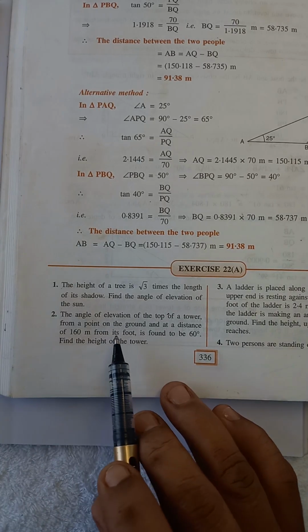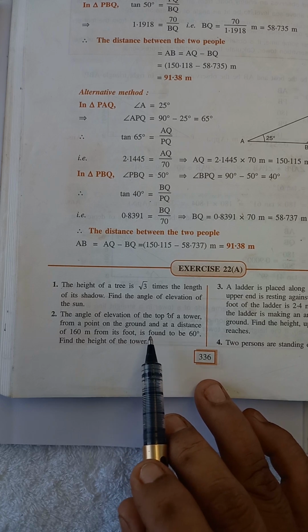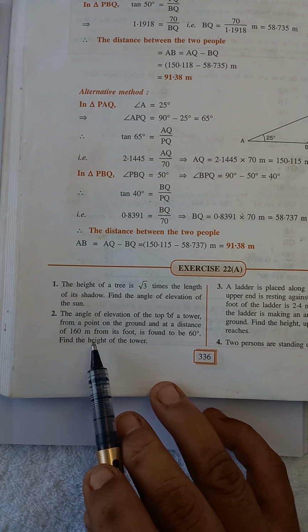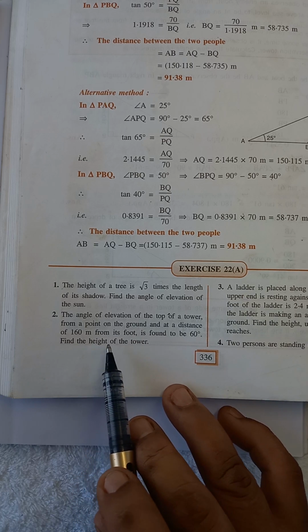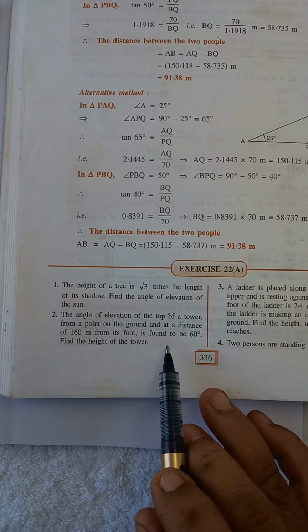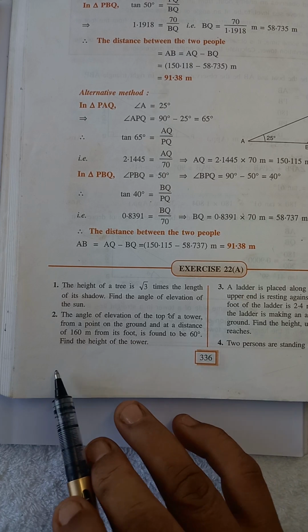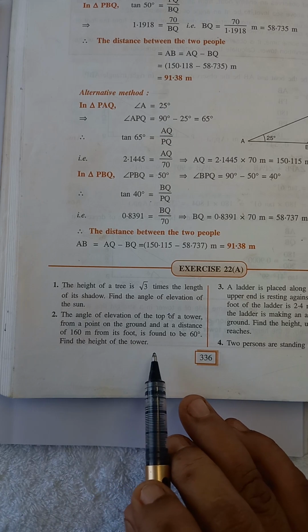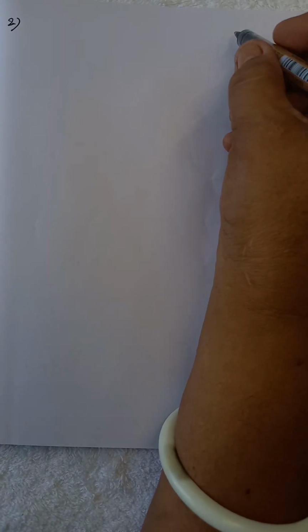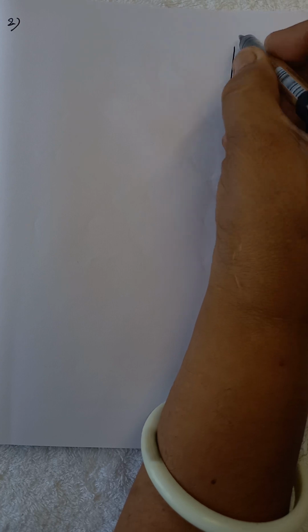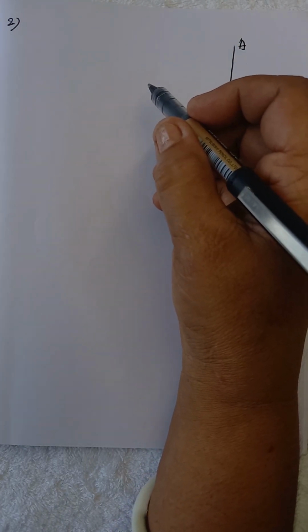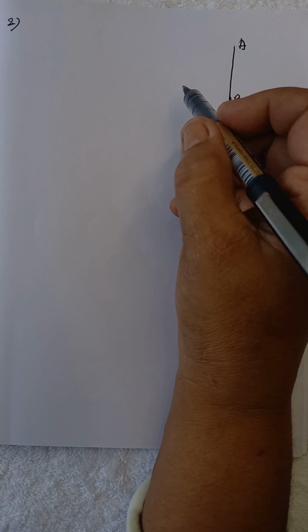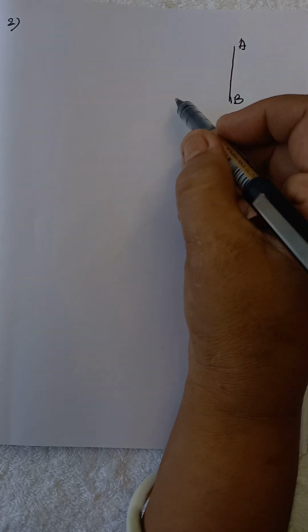Now the second question is, the angle of elevation of the top of a tower from a point on the ground and at a distance of 160 meter from its foot is found to be 60 degree. Find the height of the tower. So here this AB is the tower. What is given? The angle of elevation of the top of the tower from a point on the ground at a distance of 160 meters.